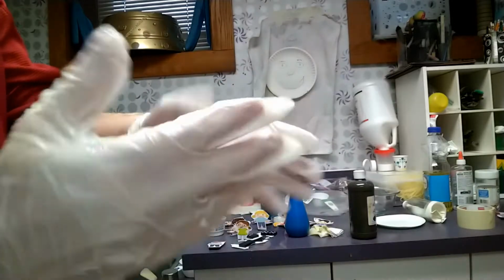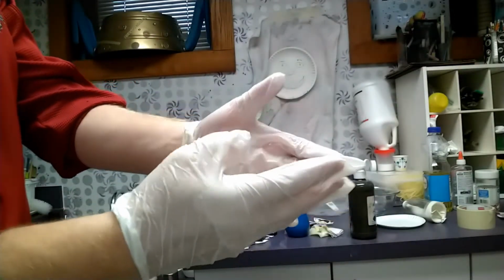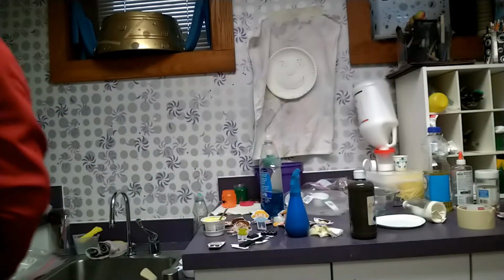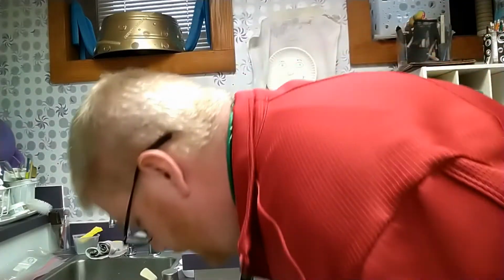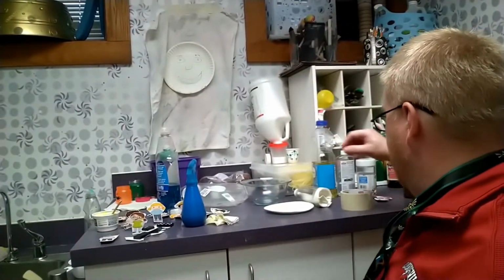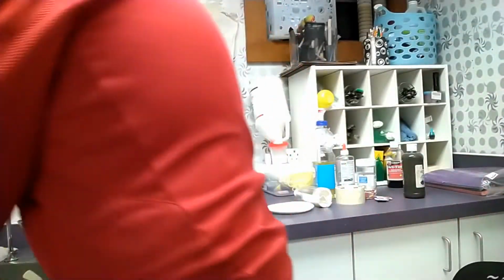See, when we wash our hands really well, all the germs are gone. So that's why it's important to wash our hands really, really well. And with soap. So we're going to show an experiment here of how soap is going to help. We're going to put some water in this bowl.